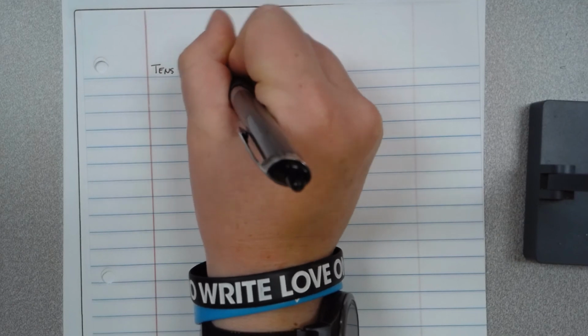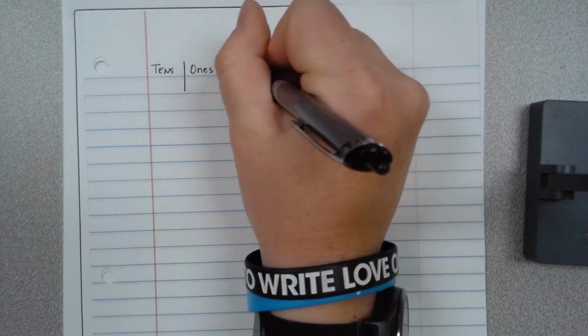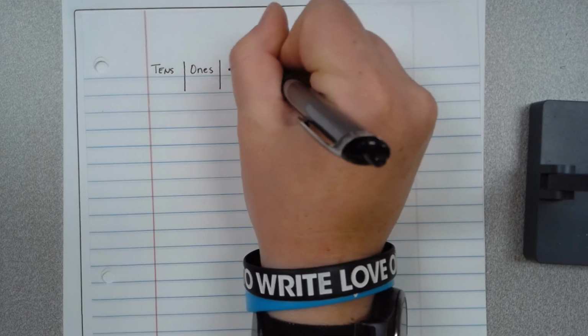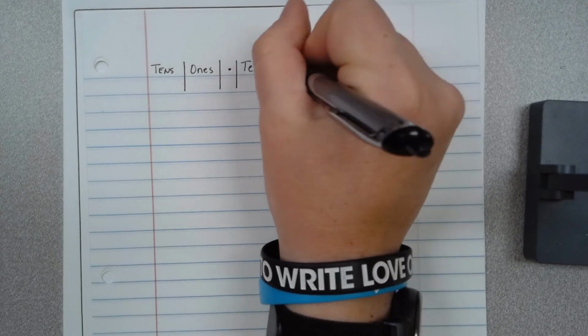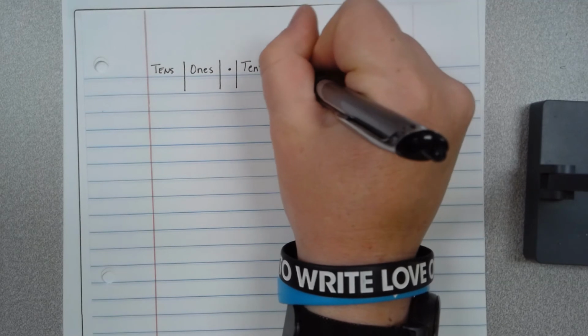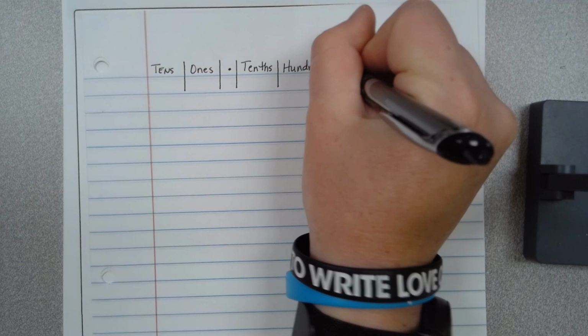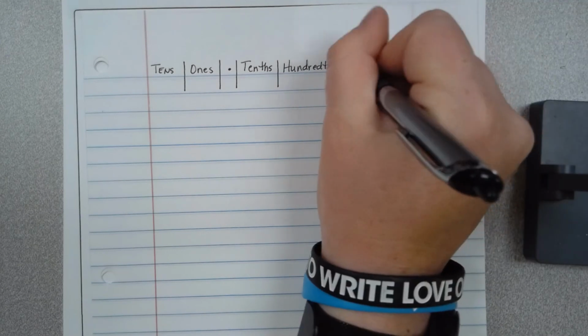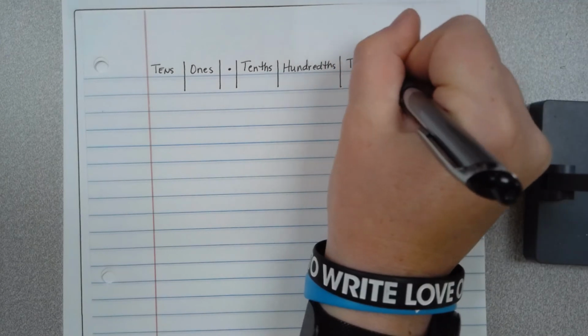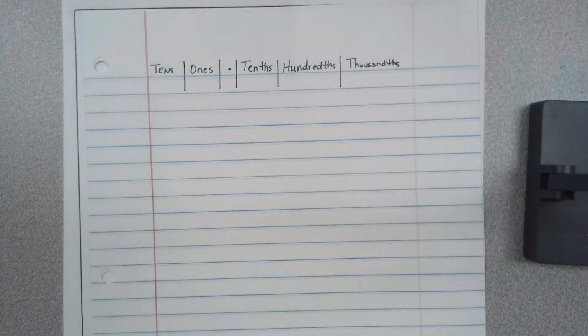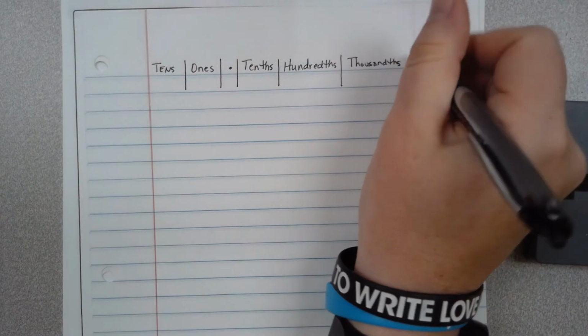ones, a decimal, tenths, hundredths, and then I have thousandths. I'm going to tell you right now, that will never work out that good again. I couldn't do that if I tried.